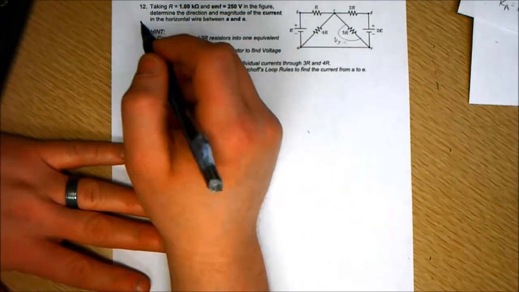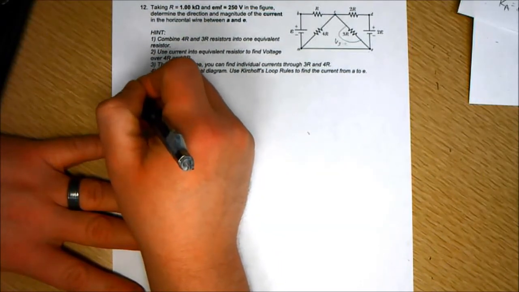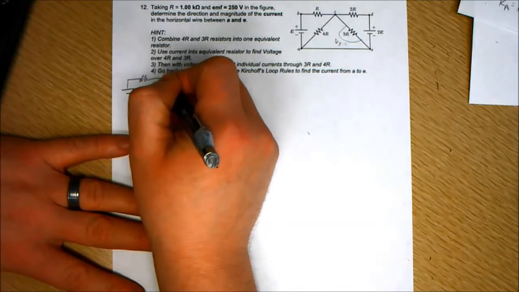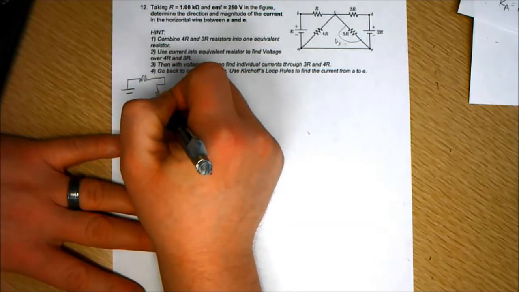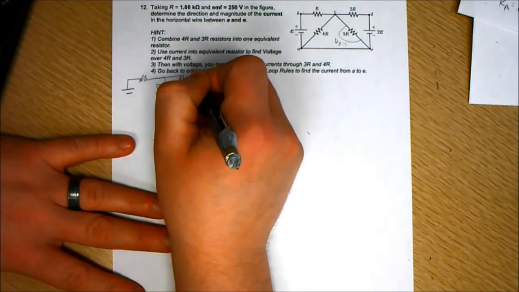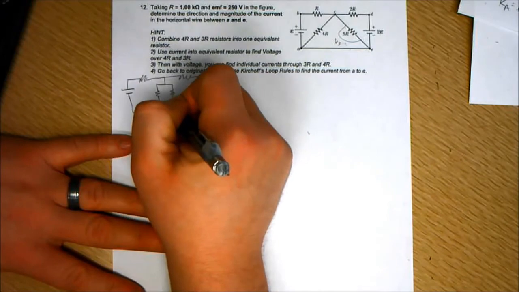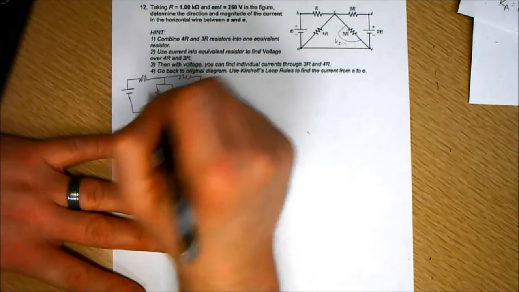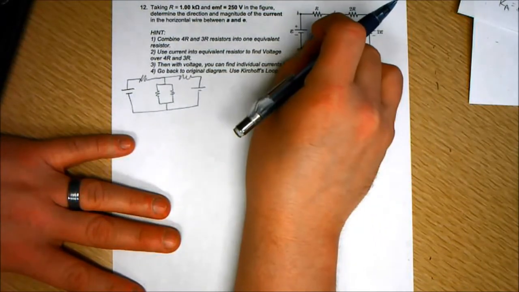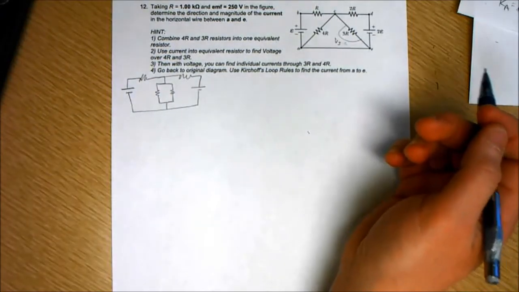So let's just redraw the circuit such that it looks something like this, which is essentially the same circuit. All I did is bring A and E together, which you can do because they're connected together.